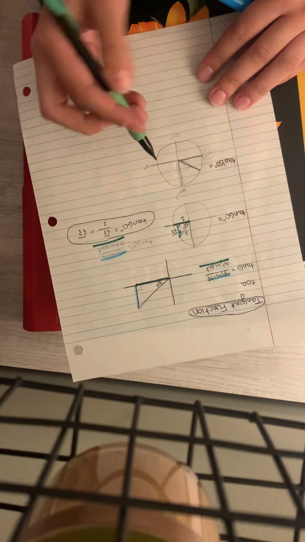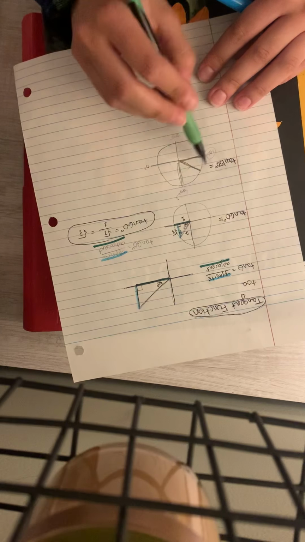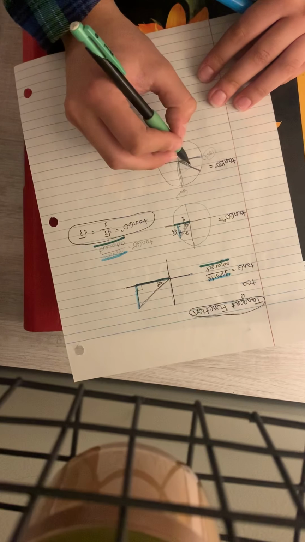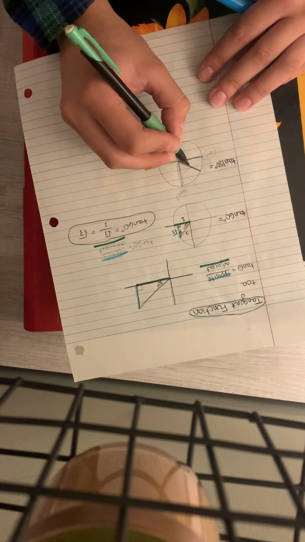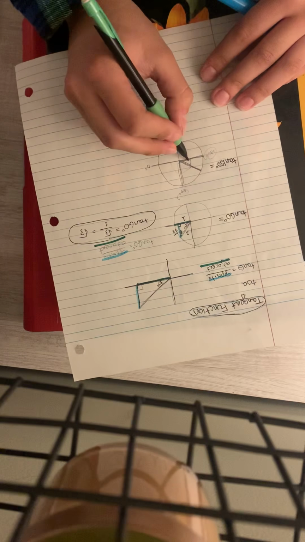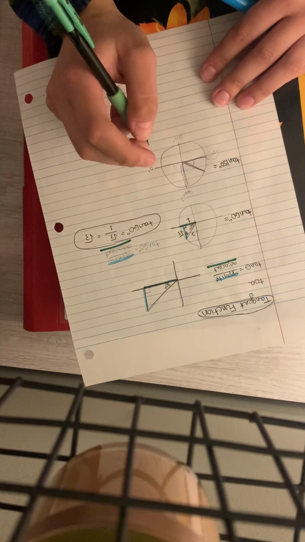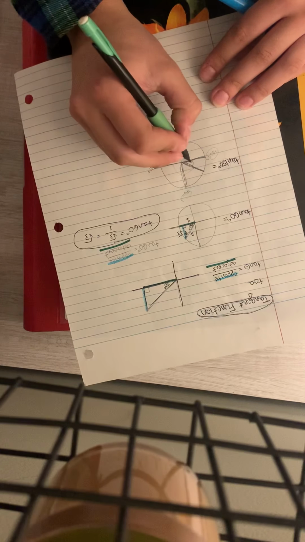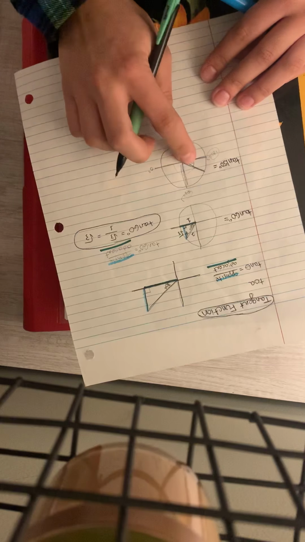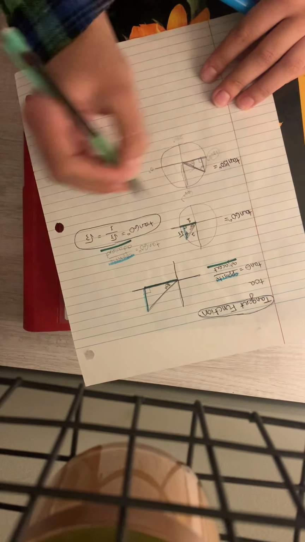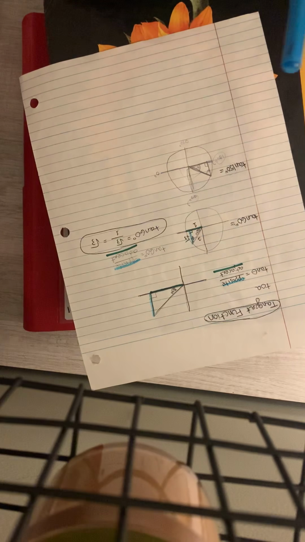So 180, which is this total area, minus 150, we're going to be left with a theta value for our triangle here of 30. So I'm going to write that in. We have 30 degrees here, 90 here, 60 here. It's another 30, 60, 90 triangle.